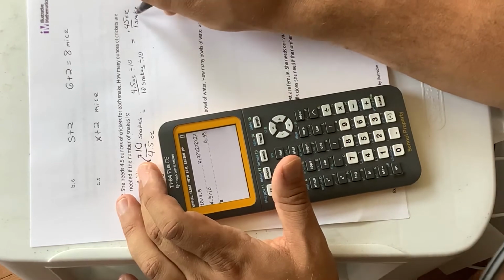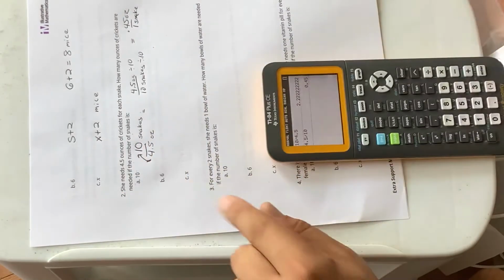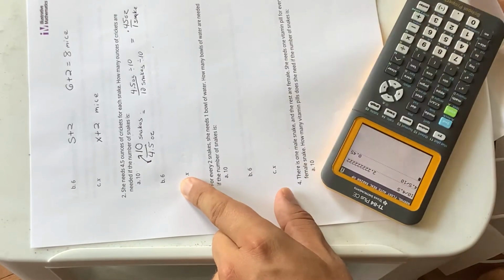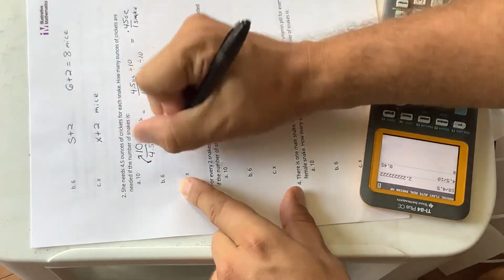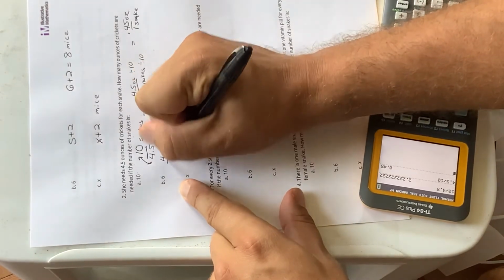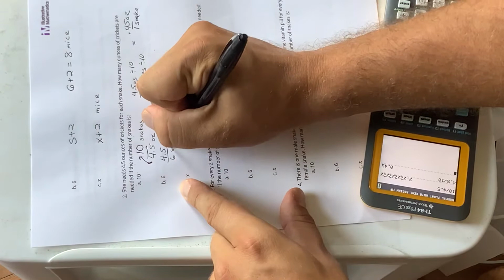So I just made a small math error that I caught, and that's very frequent, that might happen. So here, what if I had 6 snakes? How many ounces? So again, I would write that out, 4.5 ounces per 6 snakes.